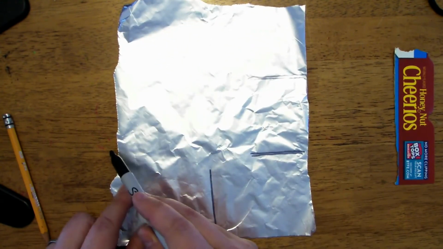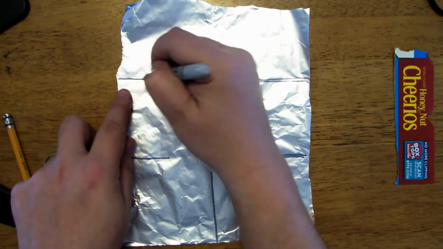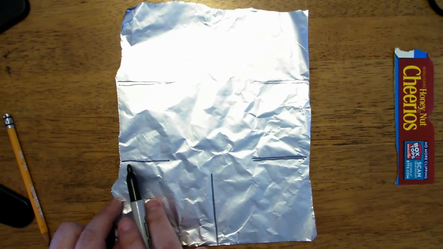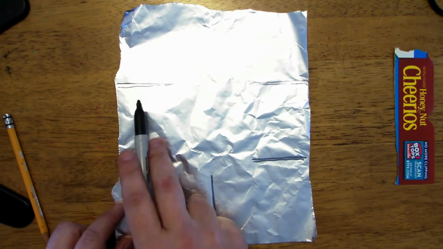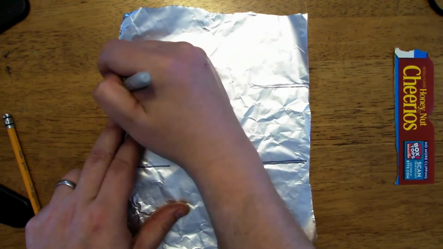And then I'm going to draw 2 more lines on this side for a total of 5 lines. And these lines are going to be directly across from, almost like a mirror image of the ones across from them. A reflection for those of you who are studying geometry.